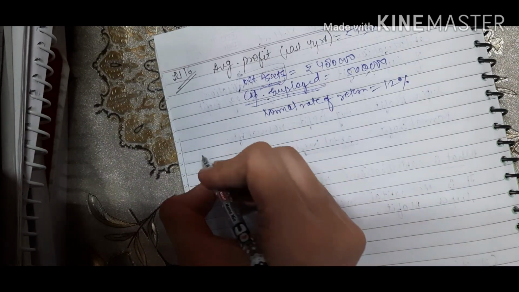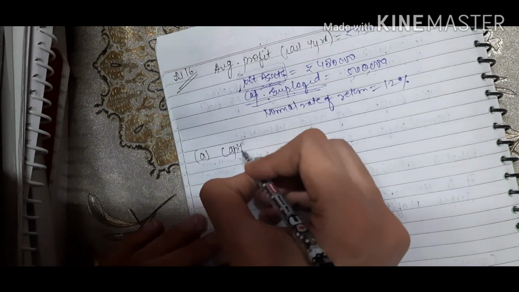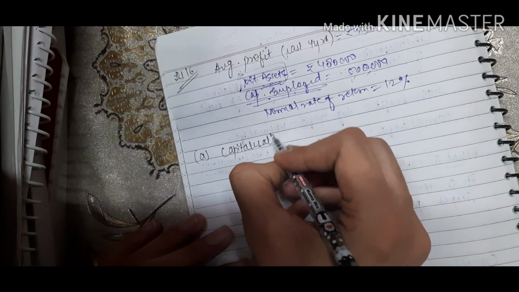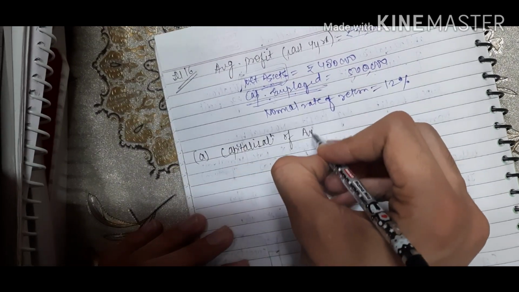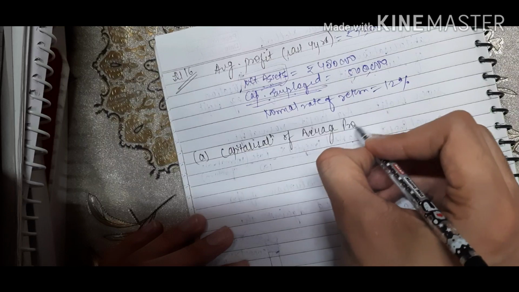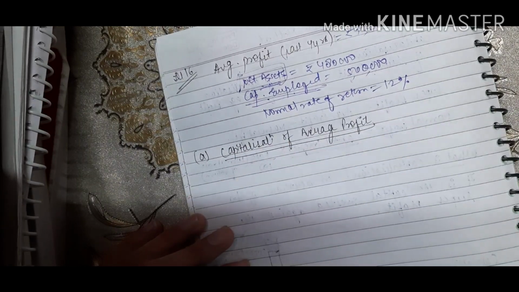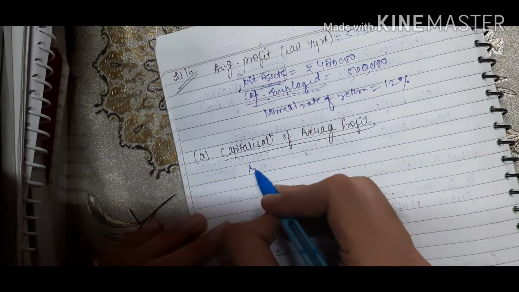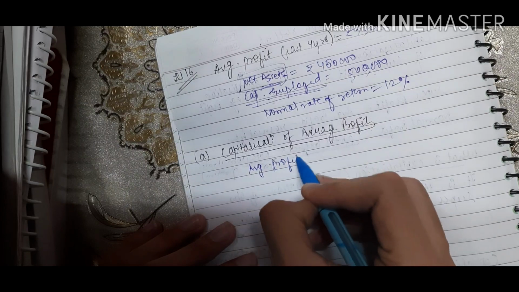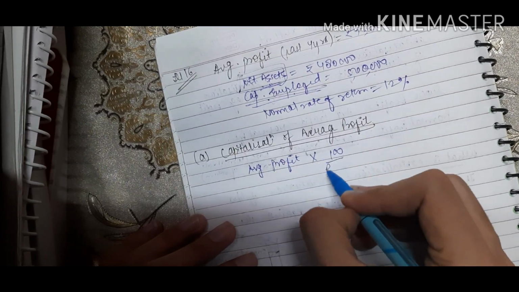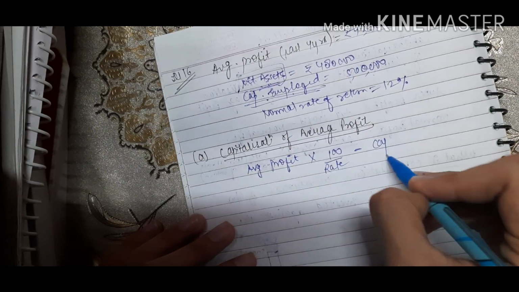So now we have to calculate capitalization of average profit. It is average profit multiply by 100 by rate and minus capital invested.